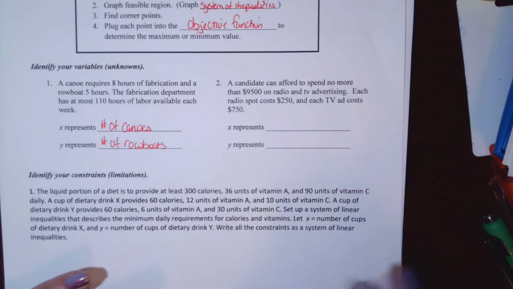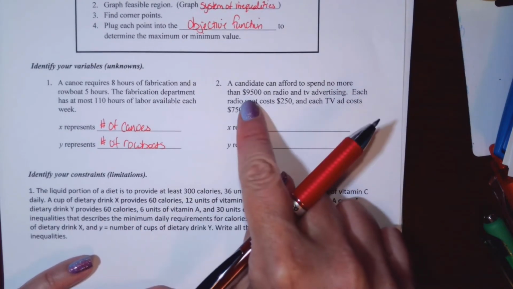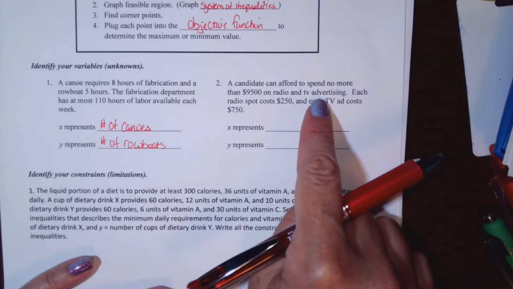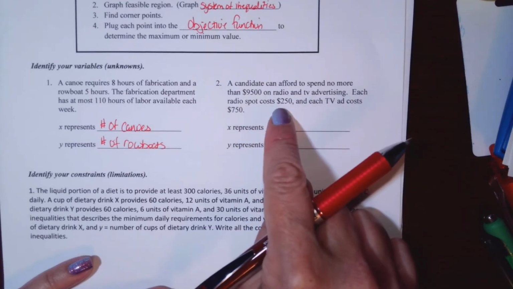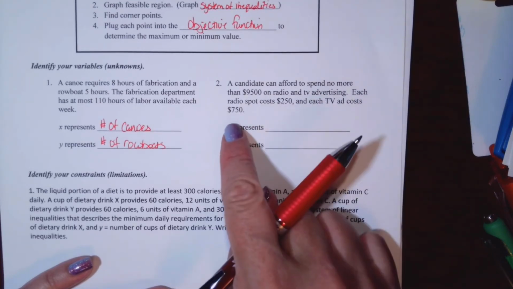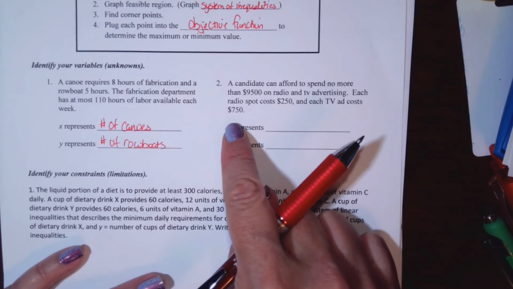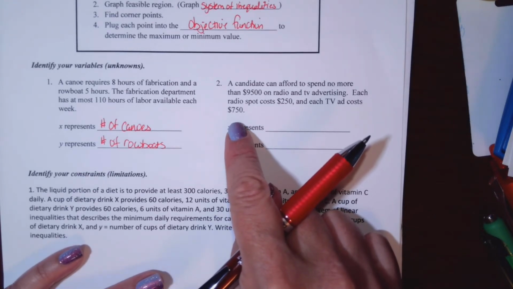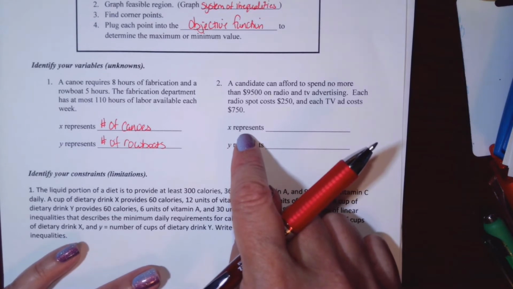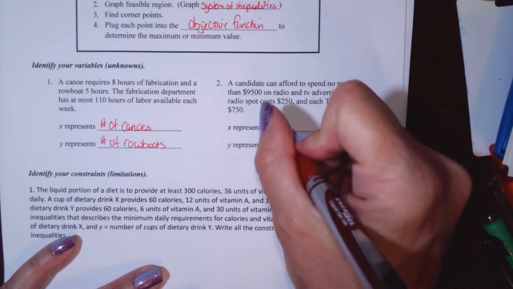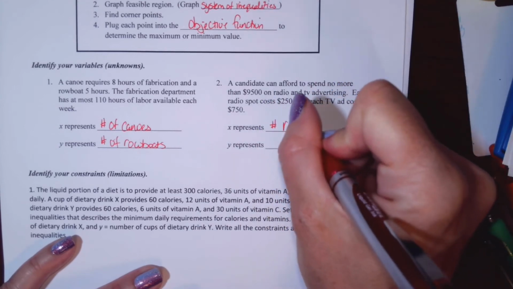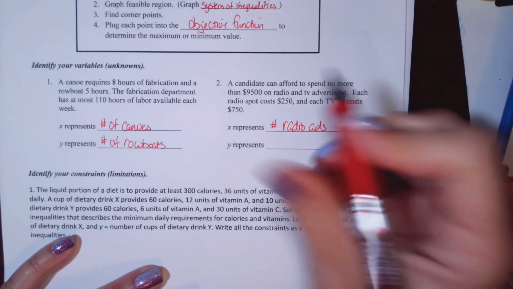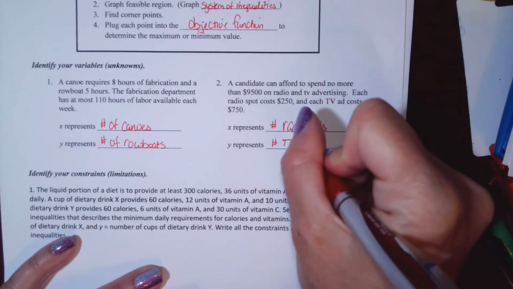On the second one, a candidate can afford to spend no more than $9,500 on radio and TV advertising. Each radio spot costs $250. Each TV ad costs $750. Now, we've been given more information than just our variables. We've been given some constraints and some other information, but all we're being asked for this problem is to identify our variables. Well, we have two different types of ads listed. The first one listed was radio, so we're going to make X represent the number of radio ads, and Y represent the number of TV ads.